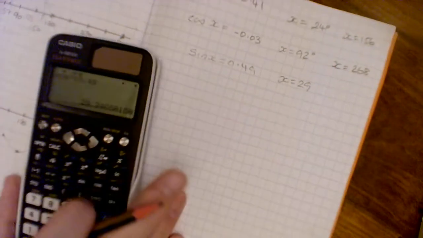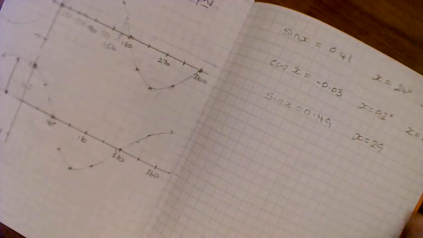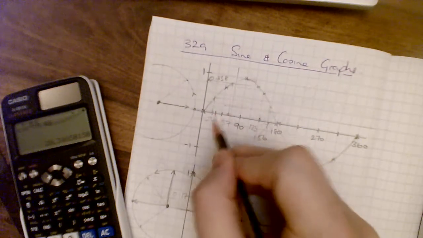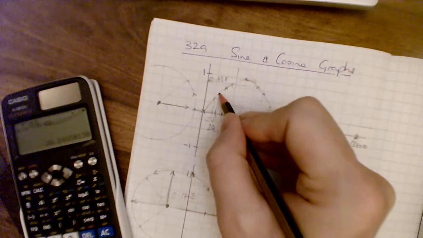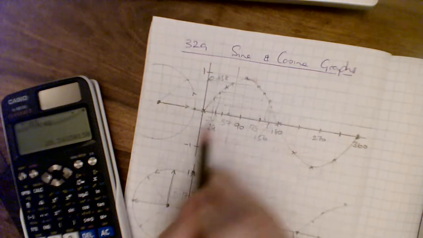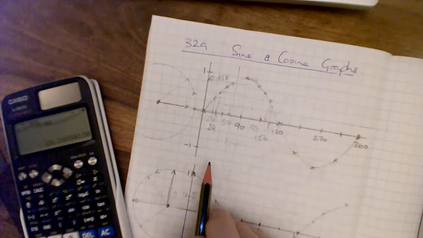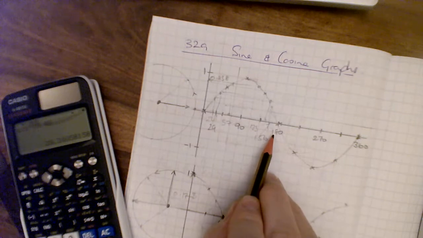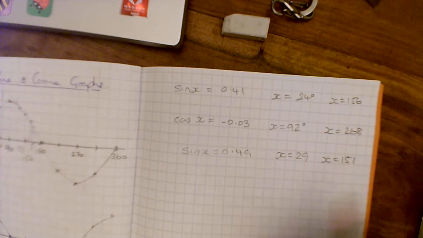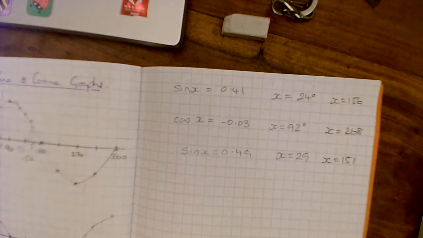Then I'll look at the graph, and on my graph 29 is there, so we come up, hit the graph, drop across, hit the graph, drop down. It's 29 away from 0, so 29 back from 180 is 151, I think. So x is going to be 29, or it's going to be equal to 151, I'm thinking. And then the numbers I'd put in. And that's it. The rest of the exercise is exactly the same sort of idea.